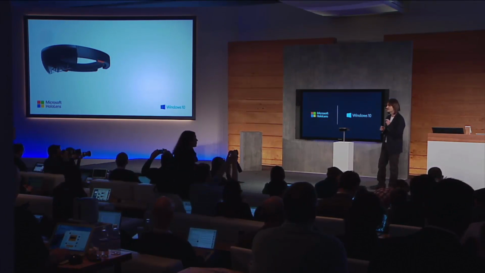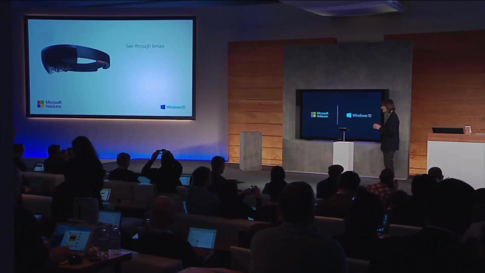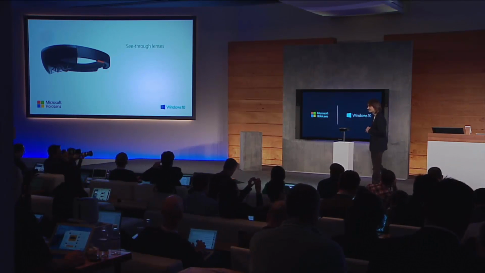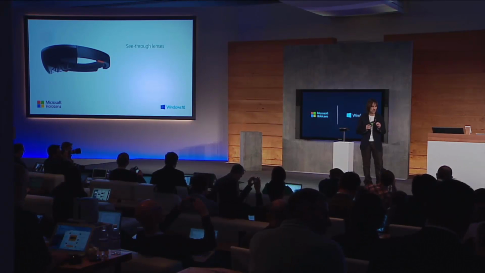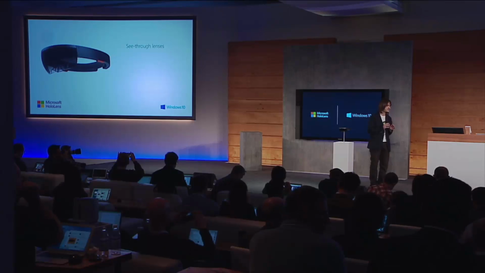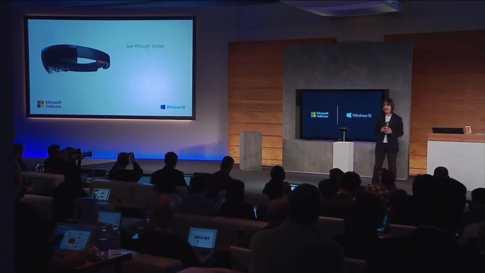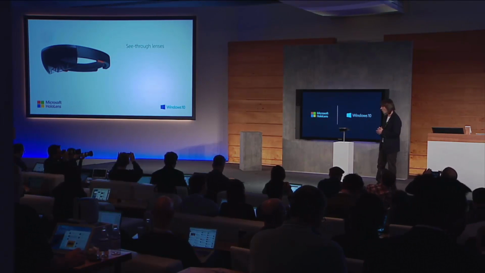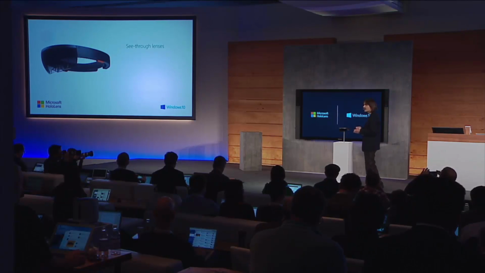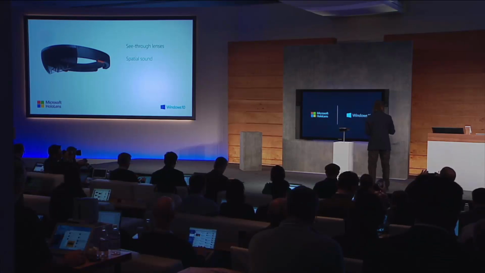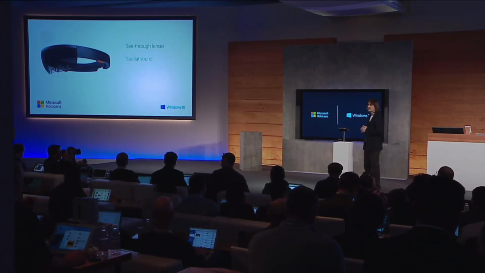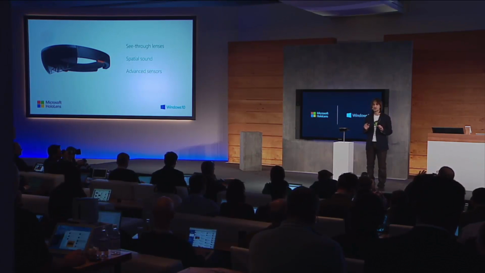HoloLens has see-through, holographic, high-definition lenses. This is how we can see holograms right into our world, right into our lives, with more reality than ever before. HoloLens has spatial sound, so we can hear holograms even when they're behind us. It has advanced sensors to capture information about what we're doing and the environments we're in.